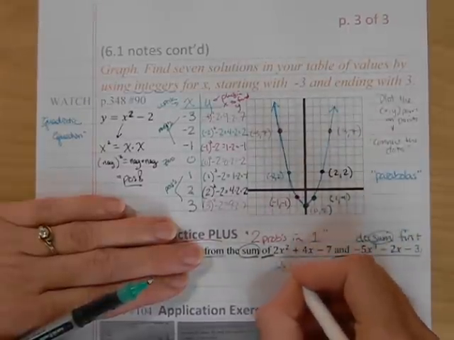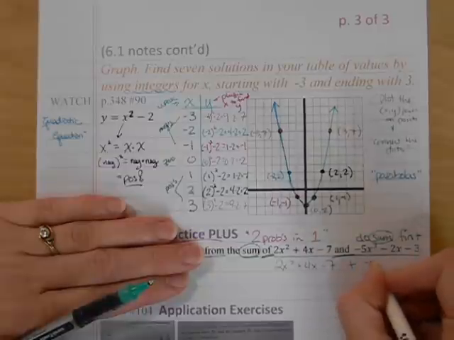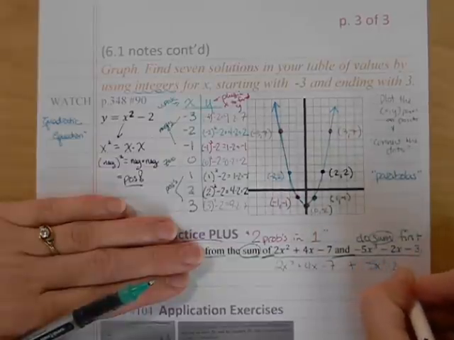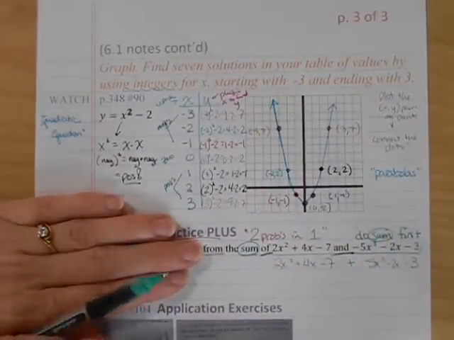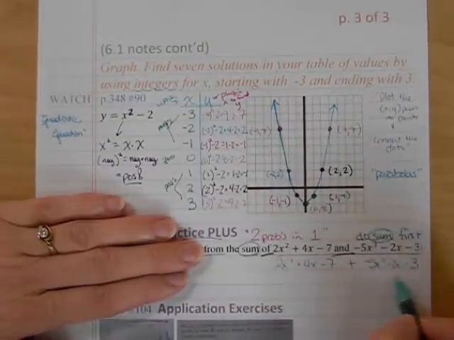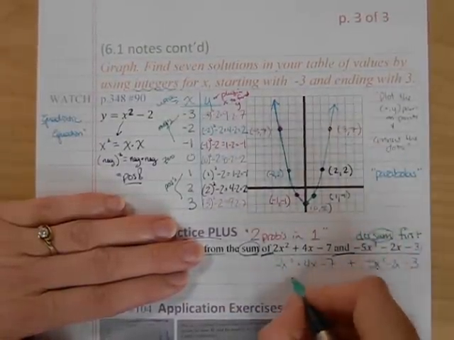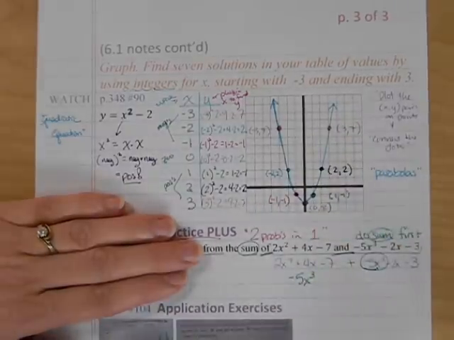In fact, maybe I'll just go ahead and write this out so it's easy to see. We're adding this to the second one. So I'm just recopying that to get all the words out of the way. And from there, we look for like terms. And there's no other x cubed, so that one just stays the same. Negative 5x cubed.